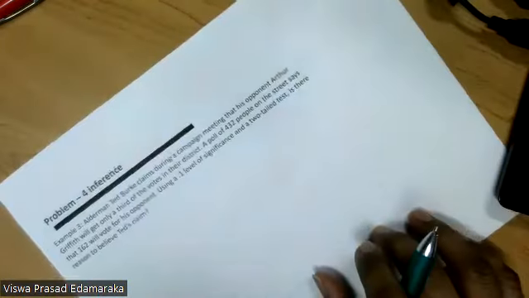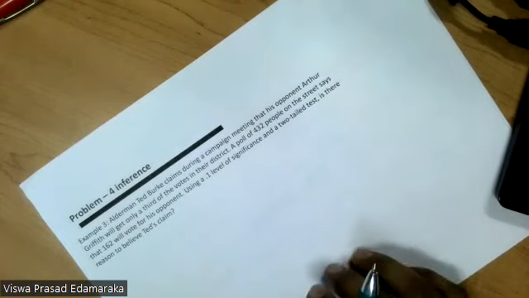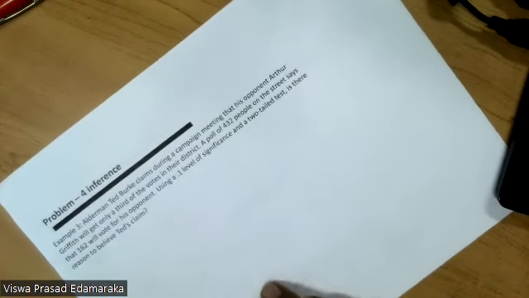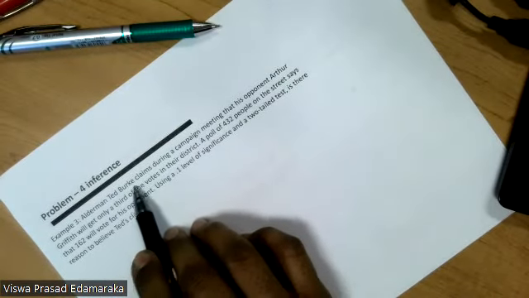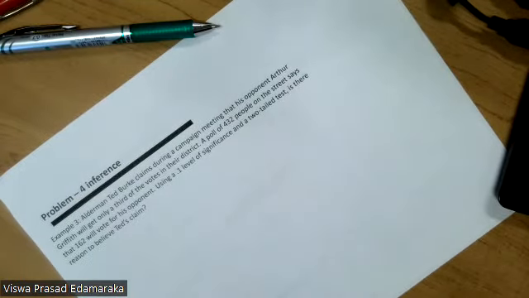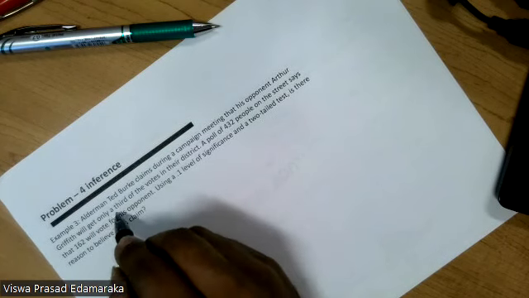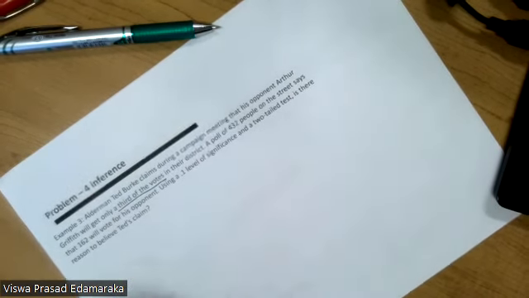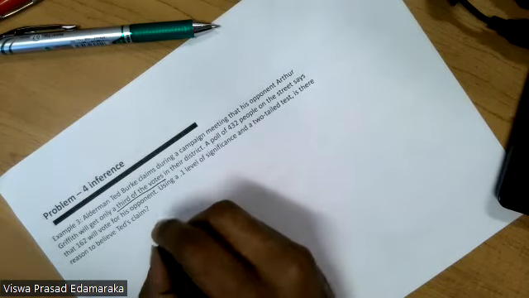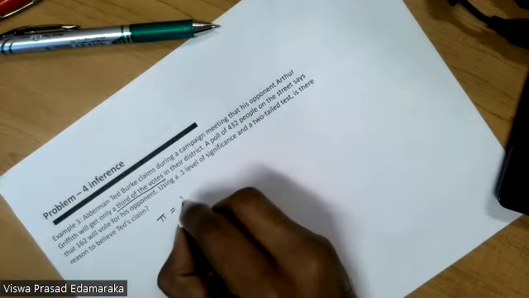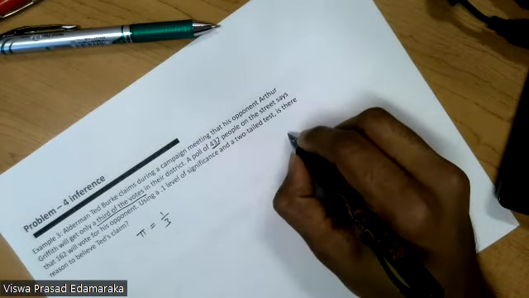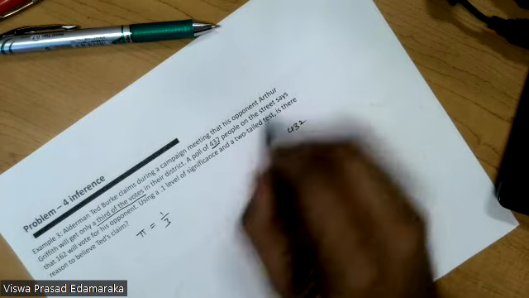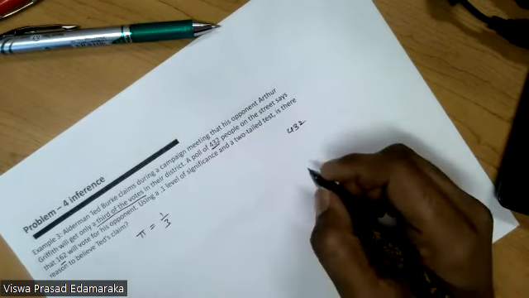Let's see the inference, problem example 3. An alderman Ted claims during a campaign meeting that his opponent Arthur will get only 1/3 of the votes. That is the population proportion. He is telling it 1/3. In a poll of 432 people on a street, 162 say they will vote for his opponent.